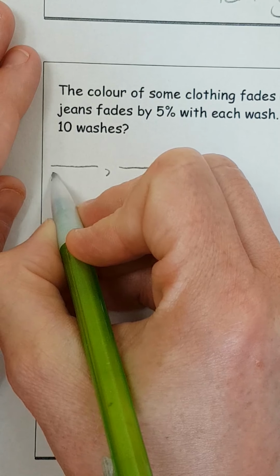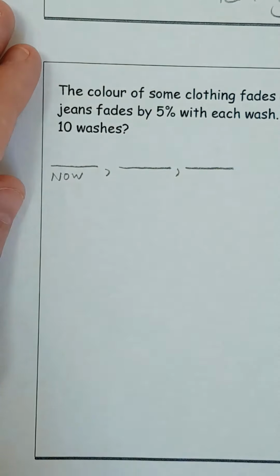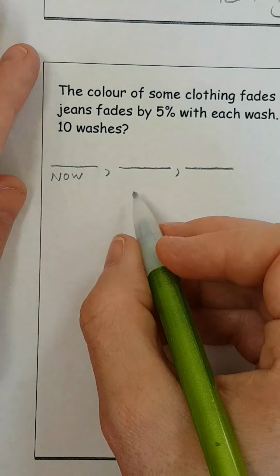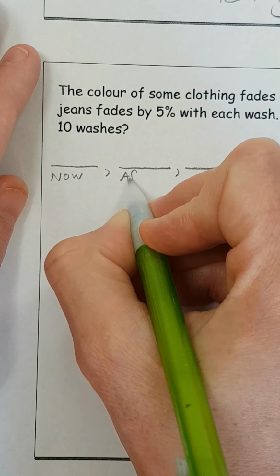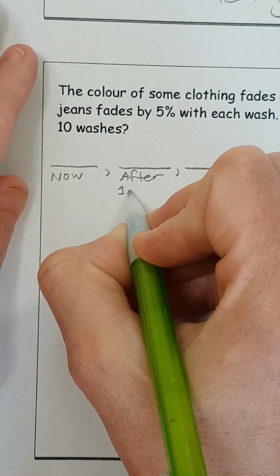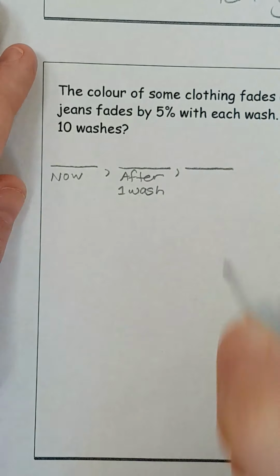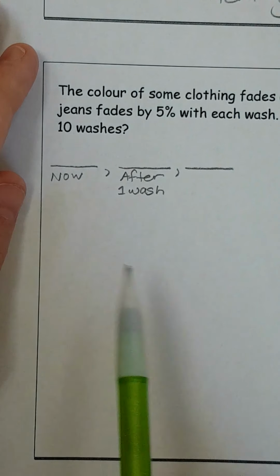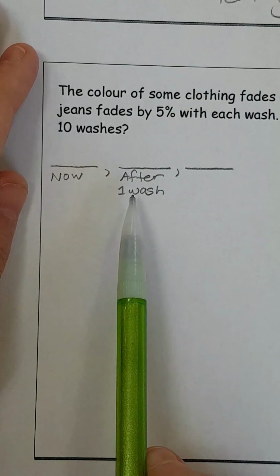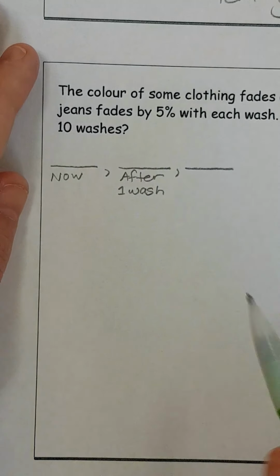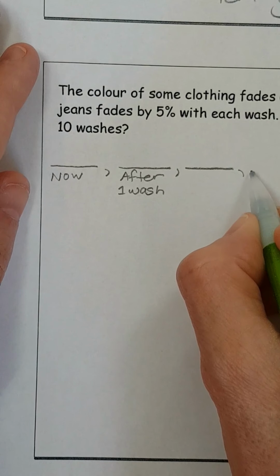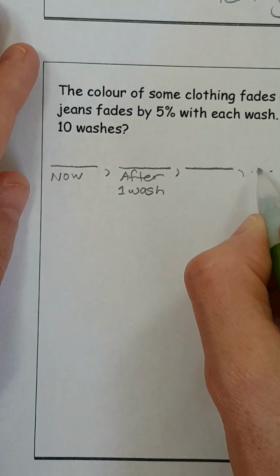So we have a "now," because when they're brand new, obviously there's no fading. It's after 1 wash, and my notes are a little bit more detailed than this because I don't want to write it out that many times. So if I have a "now," and then after 1 wash, after 2 washes, etc., what's my n value going to be? My n value is going to be 11.